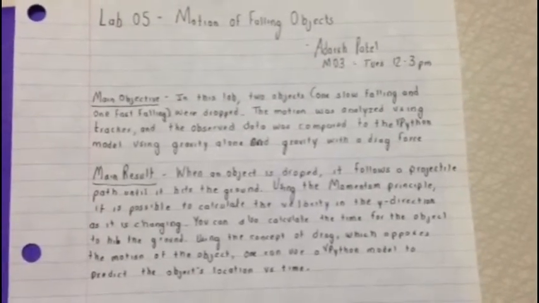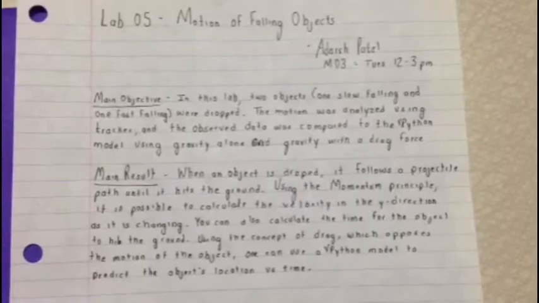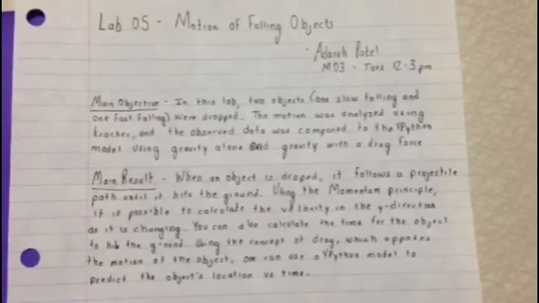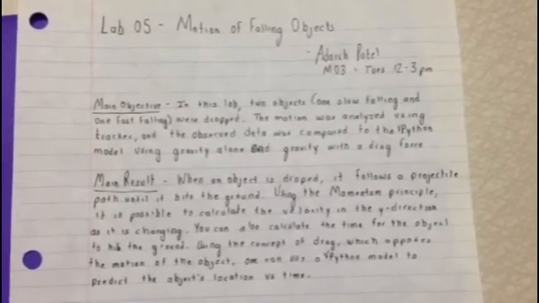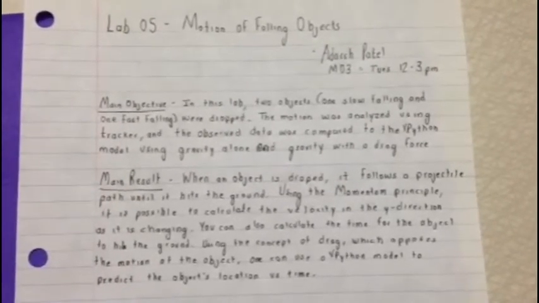Using the momentum principle we learned in class, it is possible to calculate the velocity in the y direction. As we all know, the velocity in the x direction is constant throughout the fall. You can also use the VPython model to predict the object's location as time goes.